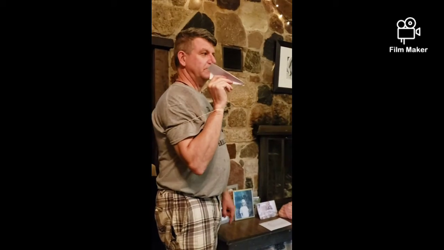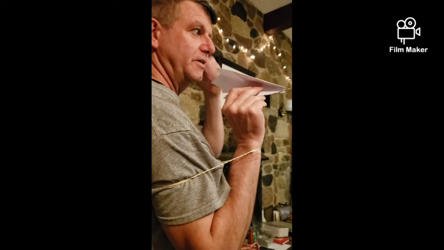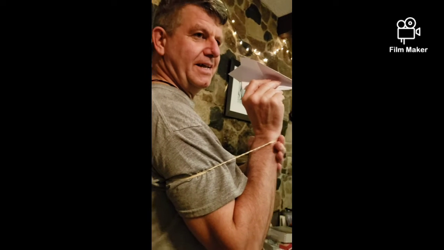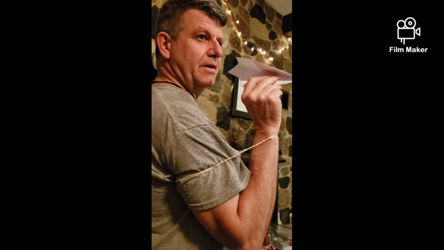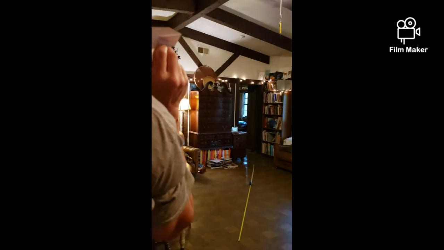Okay, I'm going to stand at the exact same spot on the floor and throw three paper airplanes. First, the paper airplane with the heaviest weight on the nose. And the reason I have a rubber band around my arm is I'm trying to make every throw exactly the same strength. So I'm going to throw just to the limit of the rubber band each time. Okay.